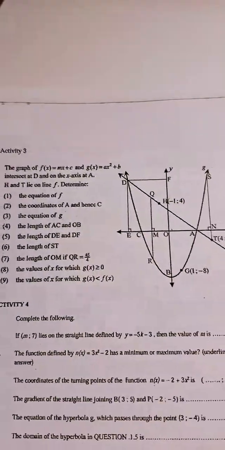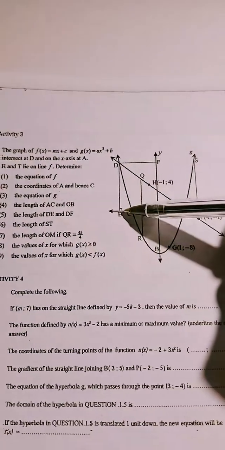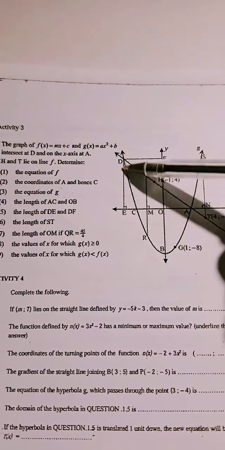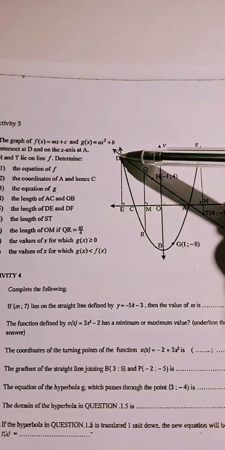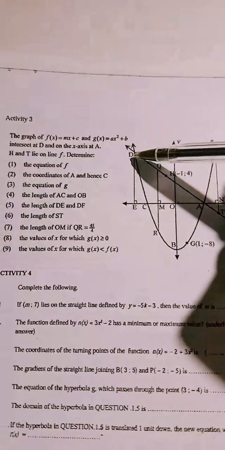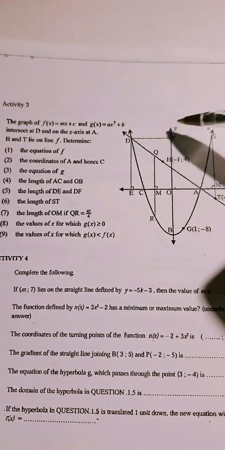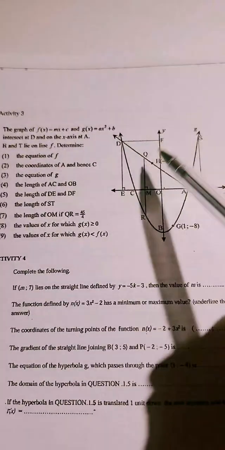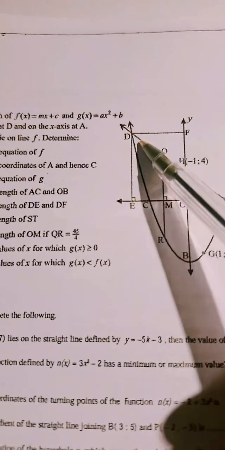The length of DE. The length of who? Of DE. Where's DE? Here is DE. They want the length of DE. Now, what's very interesting is that we don't have any coordinates at the moment. Not for D, we don't have anything. There was nothing that we calculated that led us to the coordinates of D. Not for F and not for E. So there's one way to actually find the length of DE. We need to first find the coordinates of D.